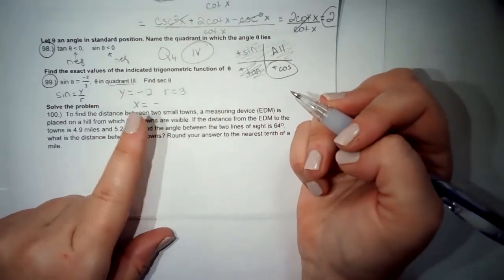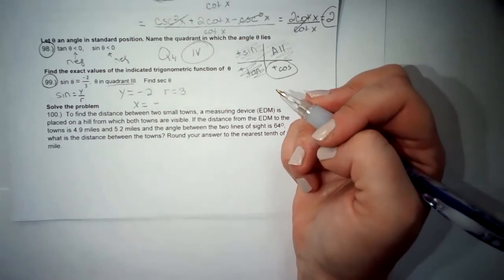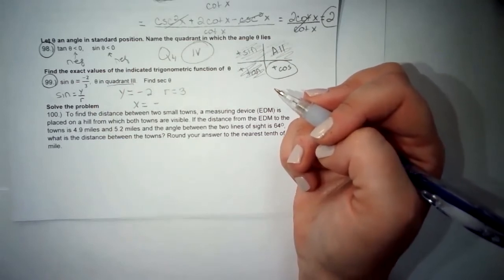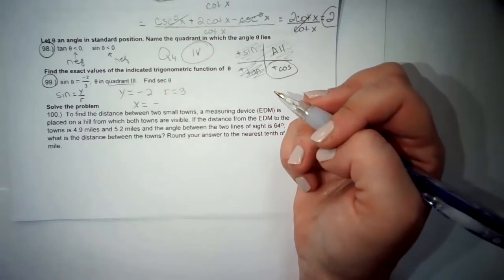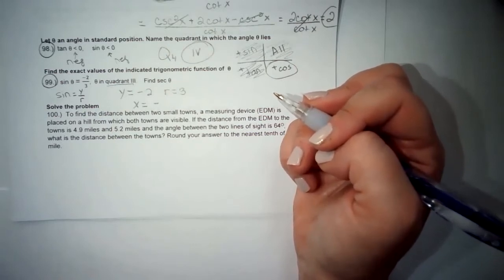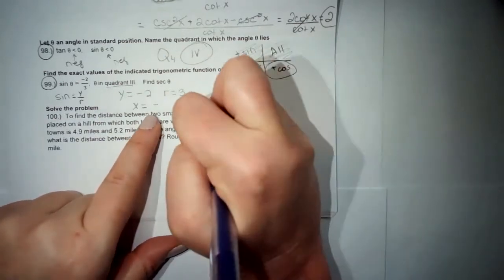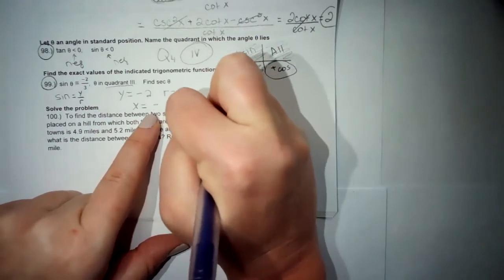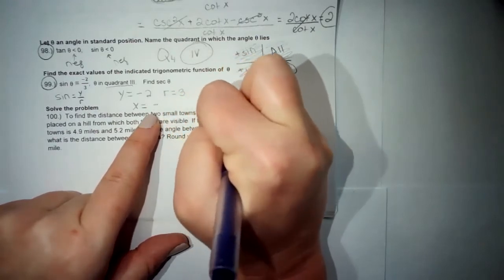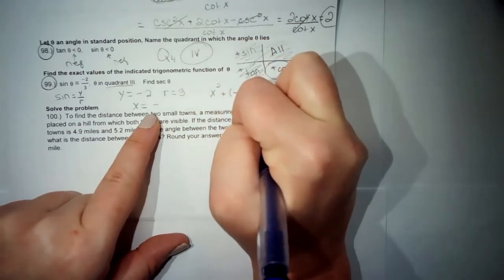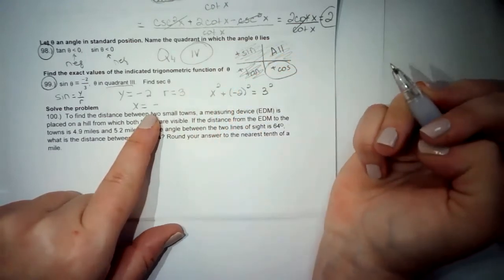So I'm going to need to find x. If you look in that Pythagorean area where I just was, that's to remind you that r squared equals x squared plus y squared. You're going to go back to that Pythagorean thing. I don't know x squared, but I know y, and I'm going to square it. And I know r, and I'm going to square it.